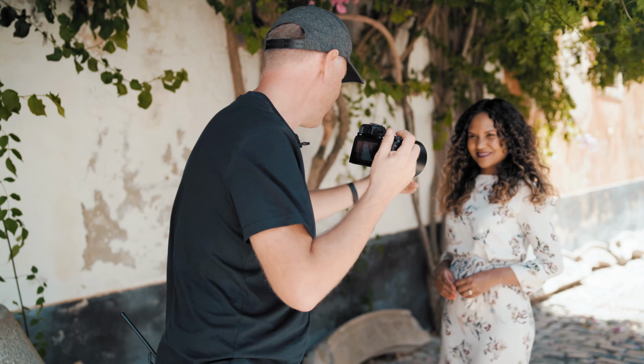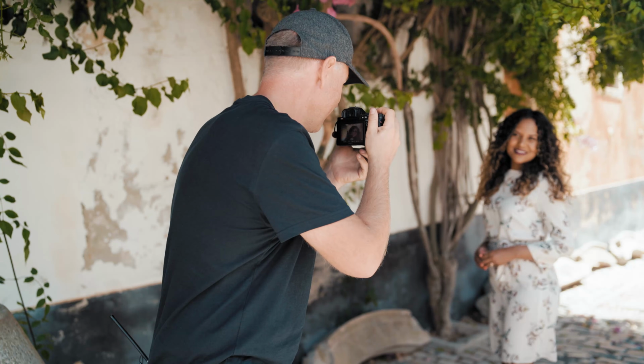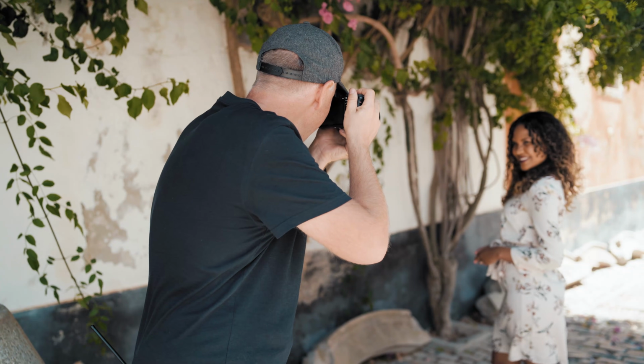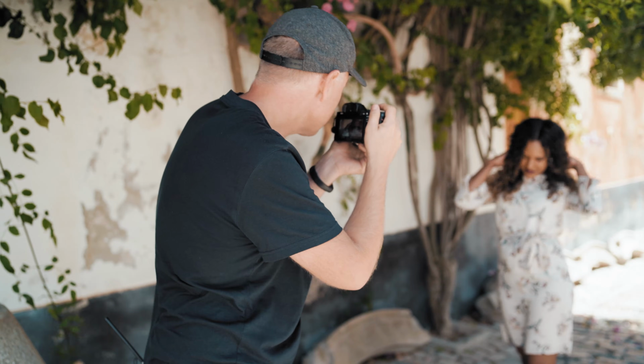Okay, can you step back a little bit? Passo atrás, passo atrás, passo atrás, ok? Tá perfeito. Ok. E consegues brincar com teus cabelos, sim? Ok.